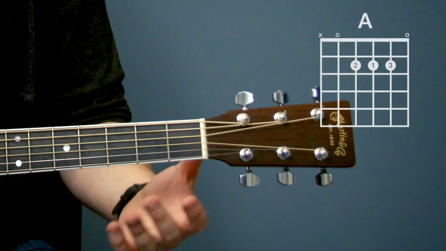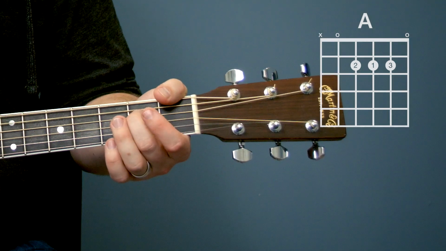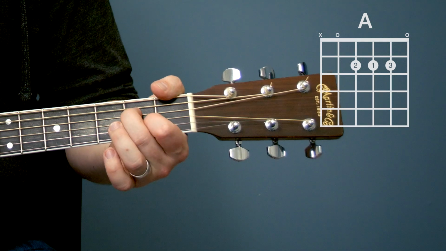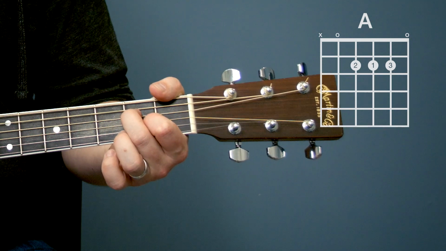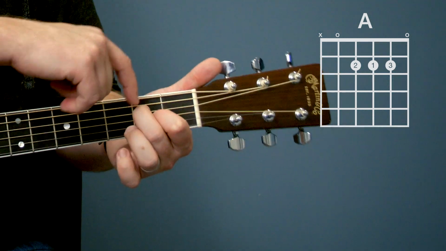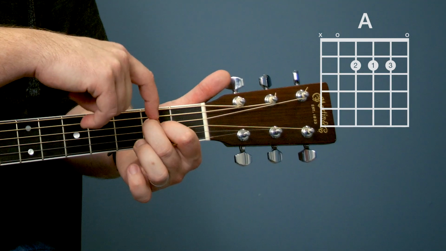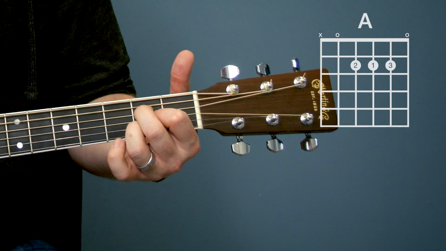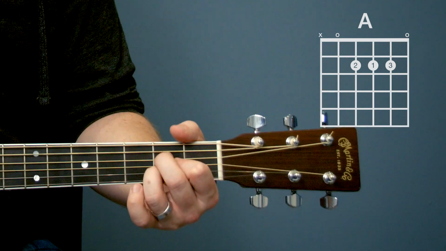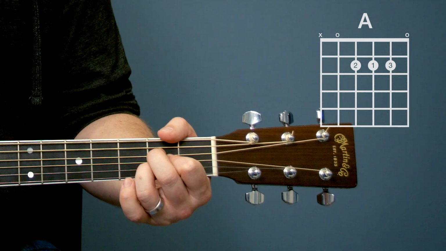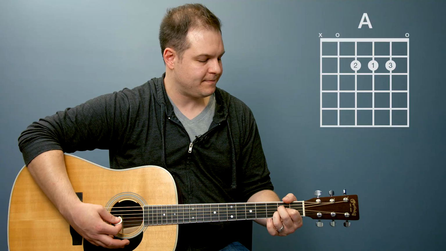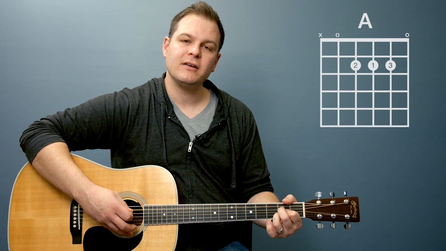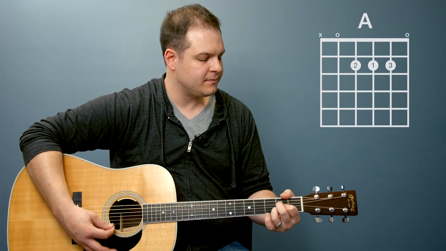Here's a close-up view. Your 2nd finger goes on the D string, 2nd fret. Your 1st finger goes on the G string, 2nd fret, and you notice I kind of placed that 1st finger behind the 2nd finger because I need to make room for my 3rd finger to go on the B string, also on the 2nd fret. And if you mute the low E string and you ring out, it plays like this. The open A string is the root note of the chord.